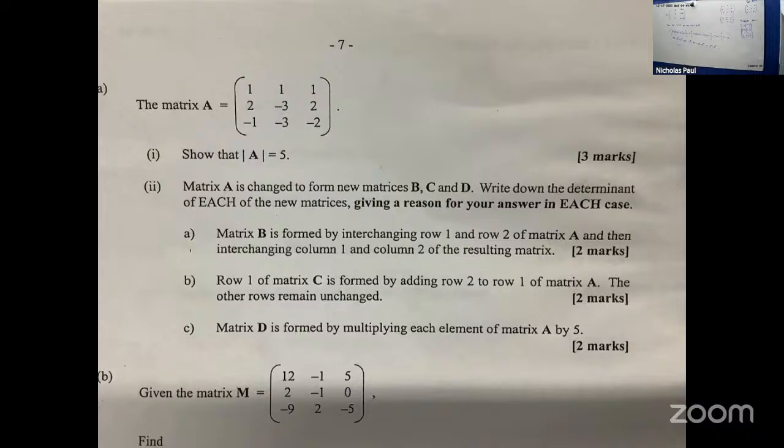But try to go over and make sure you get it right.